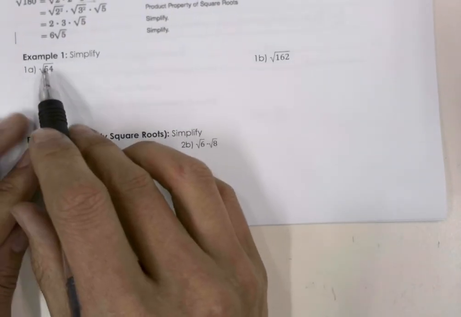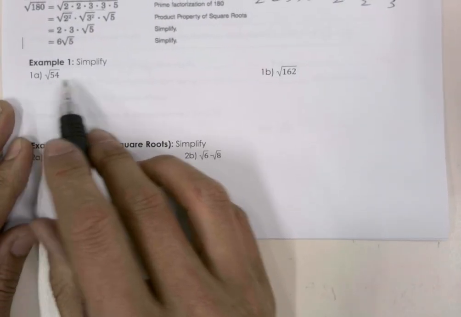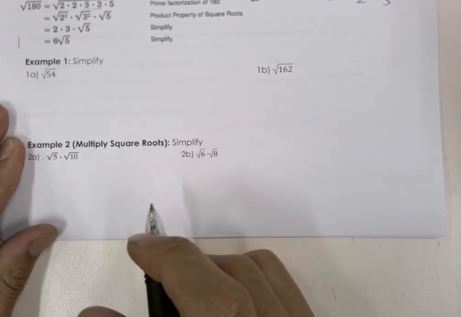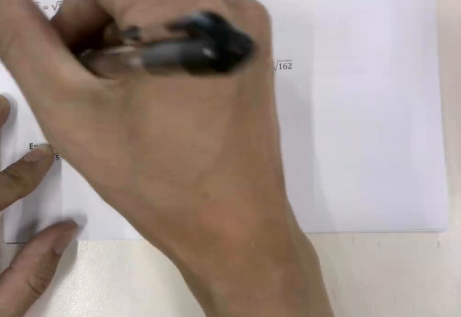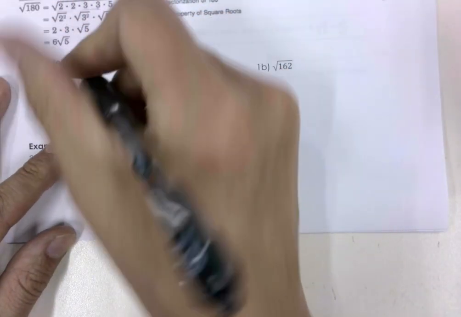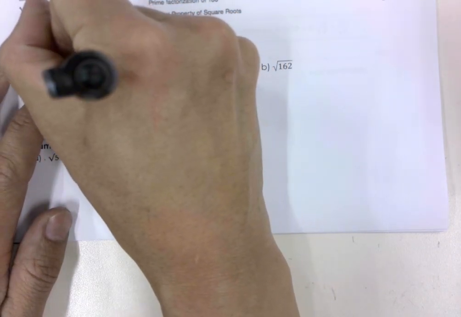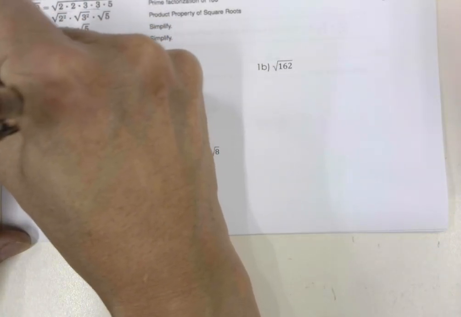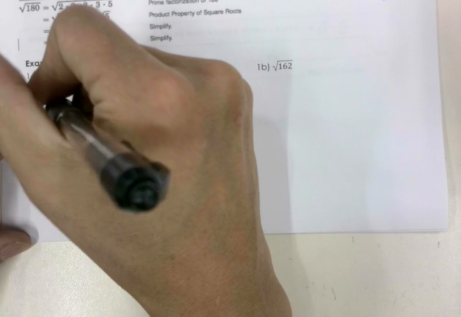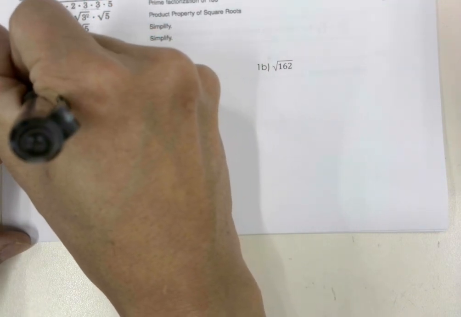All right, when we're given an expression with a square root, we need to break it down into its prime factors, and then we can pull out whatever we can pull out. So let's try it over here, with the square root of 54. 54 is even, so I can pull out a 2. If we take 54 and divide it by 2, that's going to give us 27.